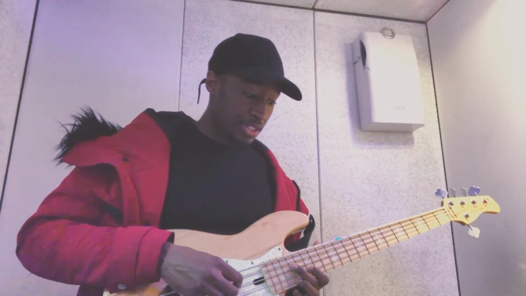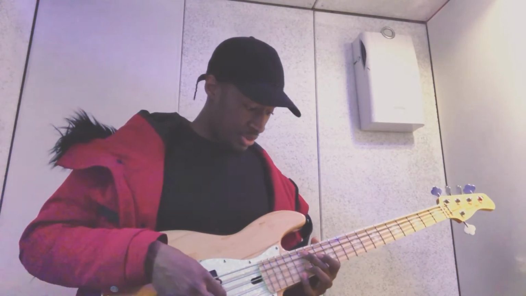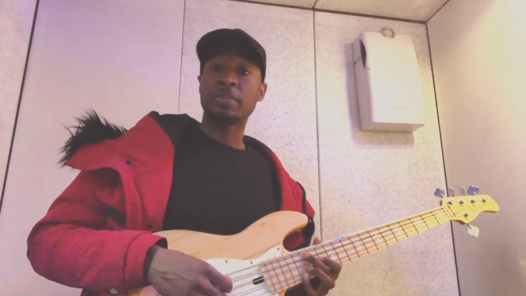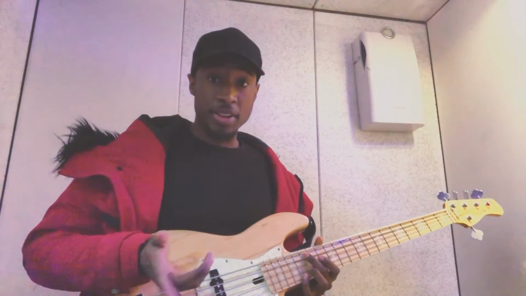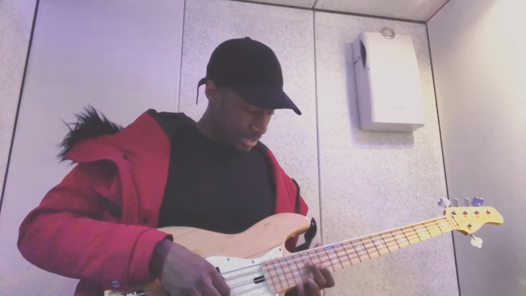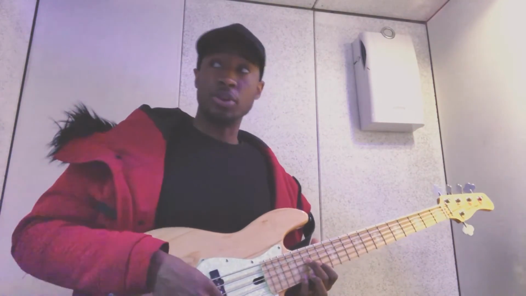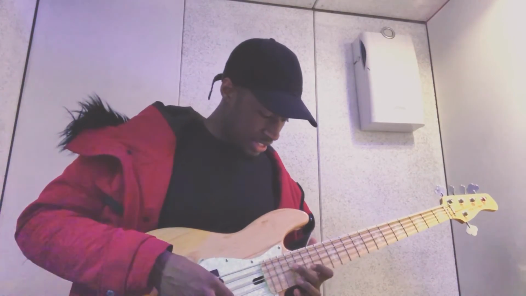Then the 5th, G is the 5th note, which is a dominant 7 chord attached to it. So here's that dominant 7 sound in there. And then C is the 1st note, the home note, the root note of the scale. And that's a major 7 chord attached to it. So together that's lovely stuff, right?